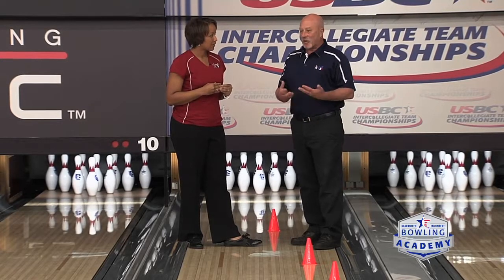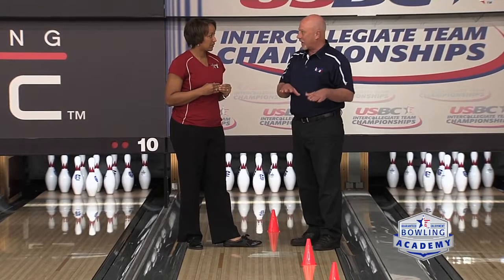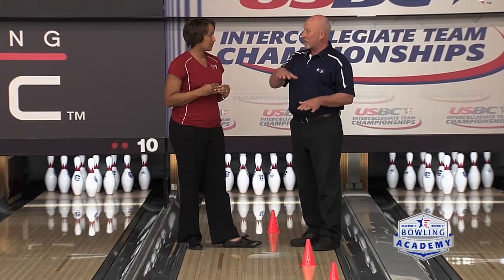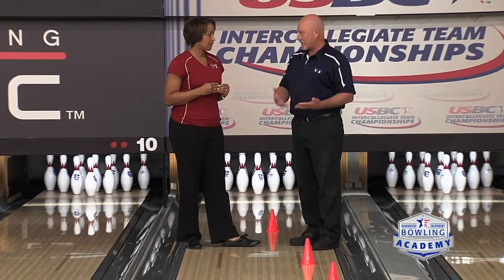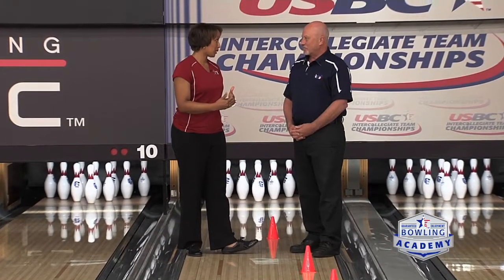Tournament conditions are going to be a ratio of about 3 to 1, which means there's 3 times more oil in the middle than on the outside. While in house conditions, there could be almost 10 to 15 times more oil in the middle than on the outside. So in house patterns, if you miss right, the dry lane helps bring the ball back to the pocket. If you miss inside, the buildup of oil in the middle helps it stay on line and still get to the pocket.